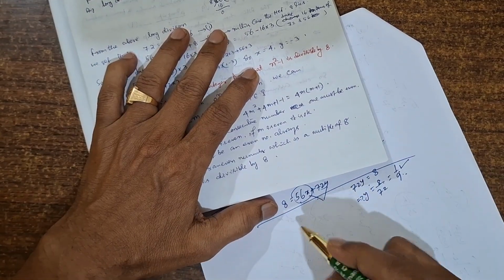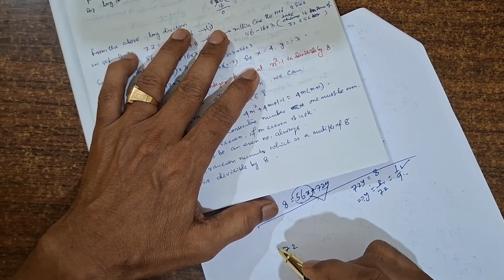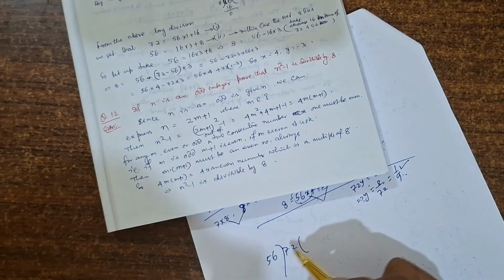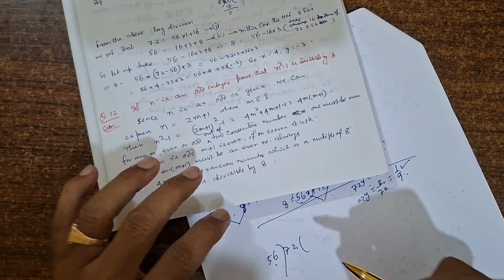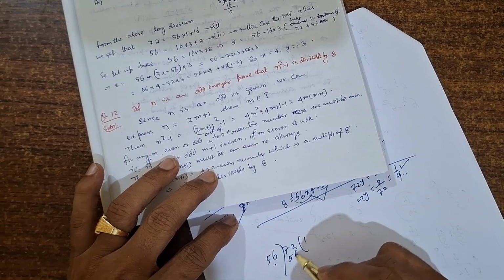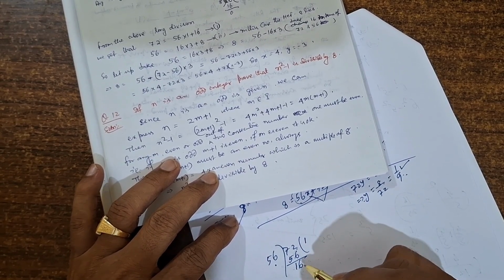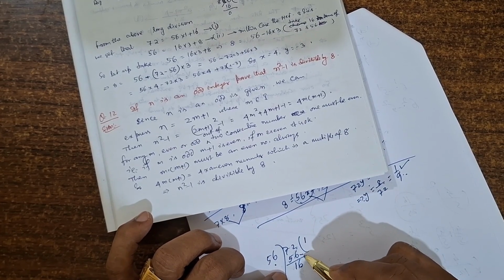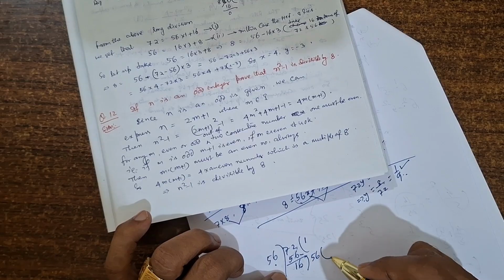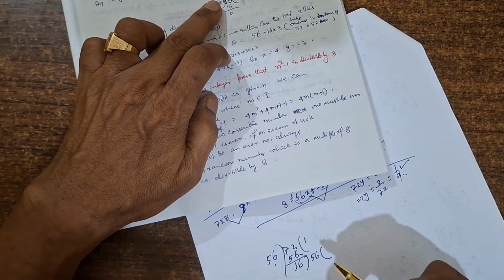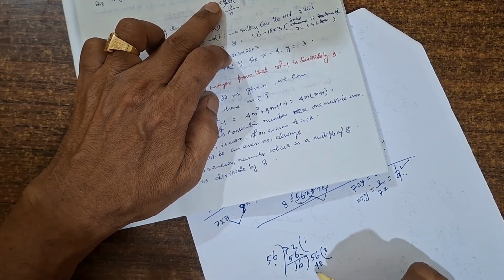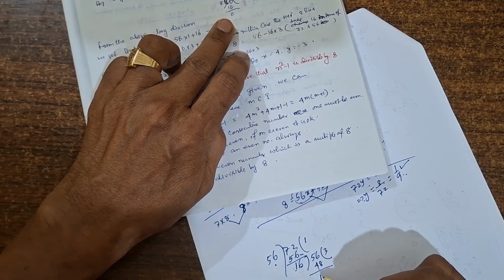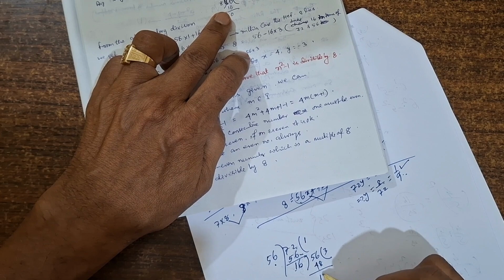What is this? Suppose 72, 56. First you divide 72 by 56. That is the process. The higher one will be divided by the lower one. That is 1, 56, 16. Then this 16 is taken as a divisor, and this comes as a dividend. Now 16 times 3 is 48. This is 6, this is 48, 16.